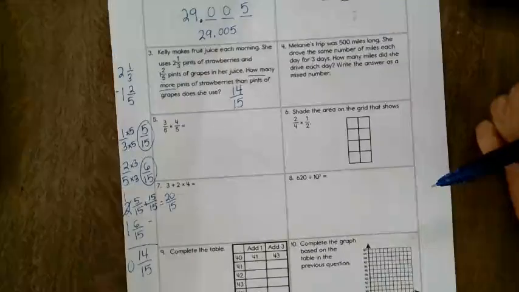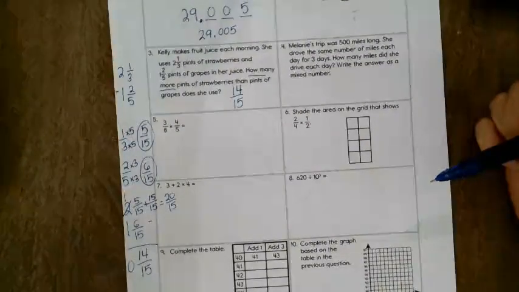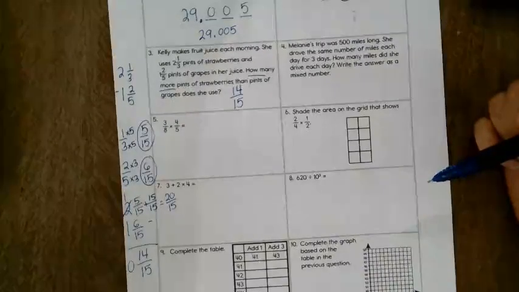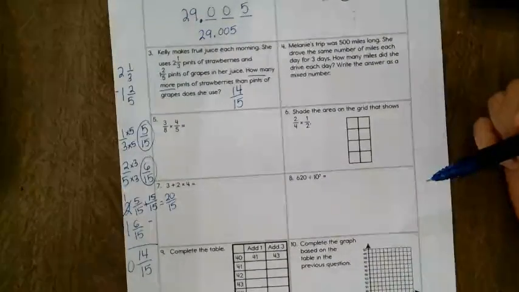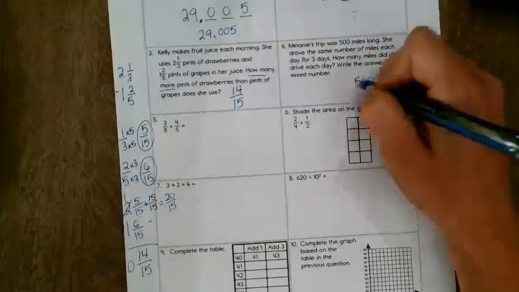All right, number 4. Melanie's trip was 500 miles long. She drove the same amount of miles each day for 3 days. How many miles did she drive each day? All right, so my total is 500 miles.